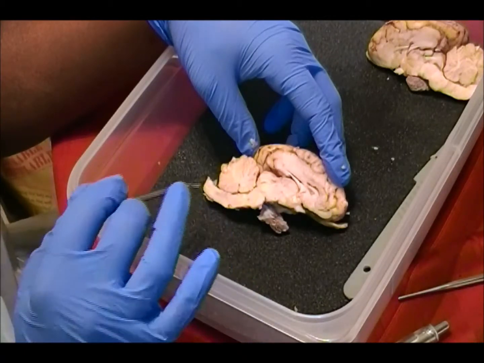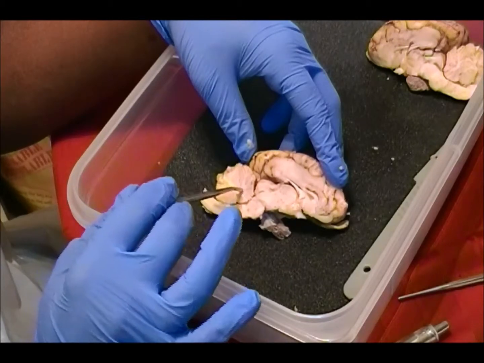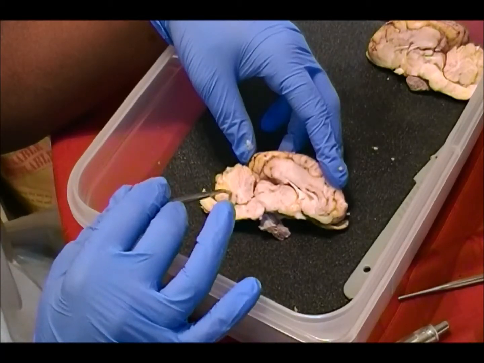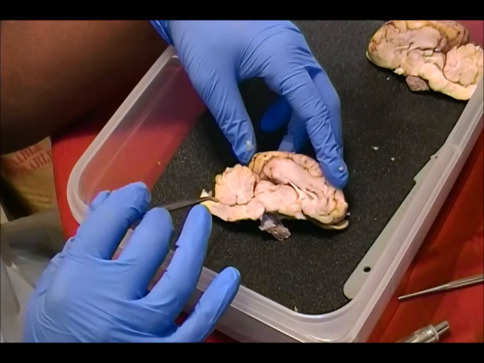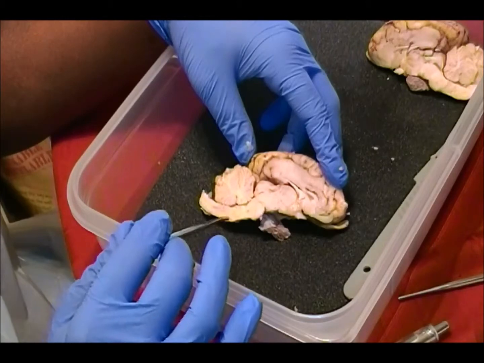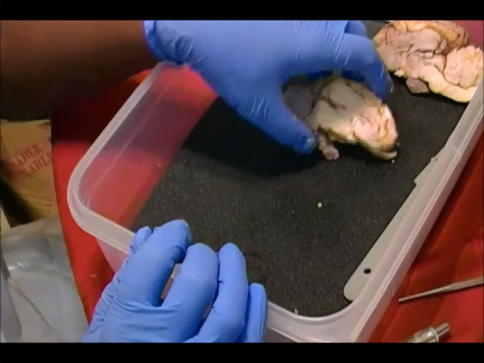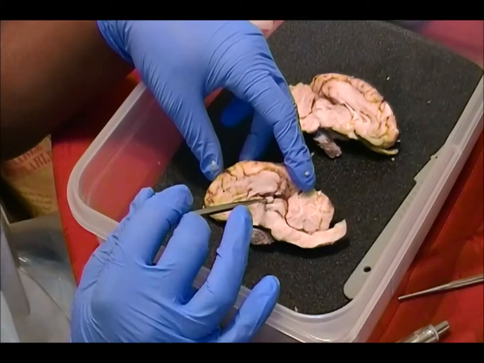And the cerebellum is right here, and in here is the arbor vitae. The arbor vitae is the white matter of the cerebellum, and it brings sensory and motor function to and from the cerebellum. And then the pineal body is on a different cut here. And right here is the pineal body.